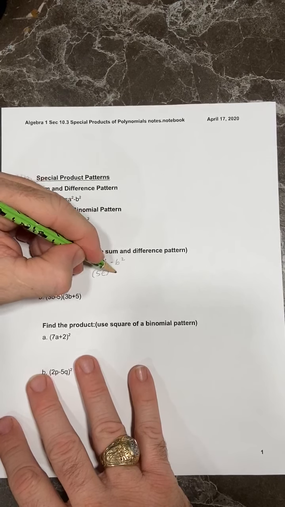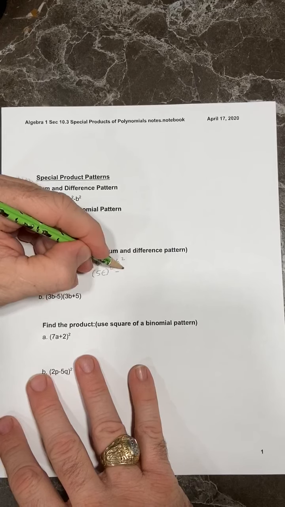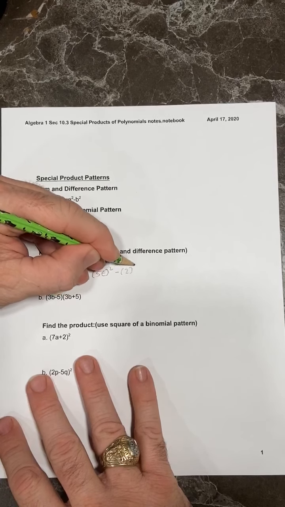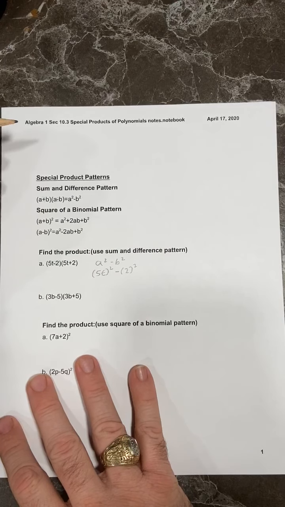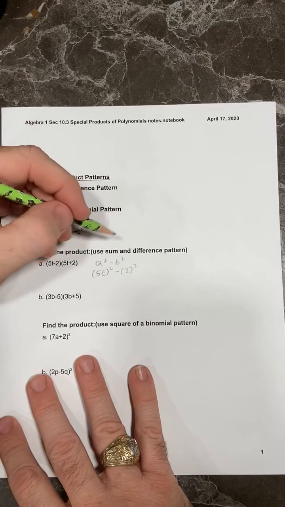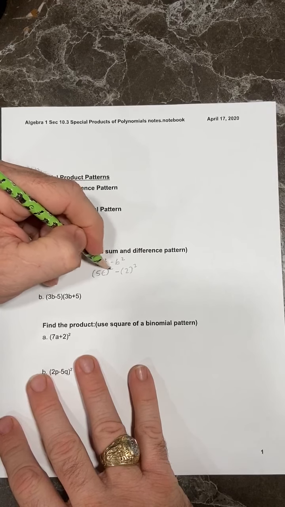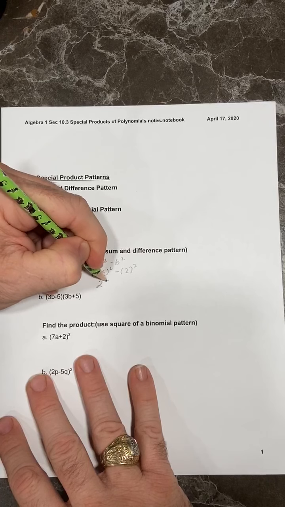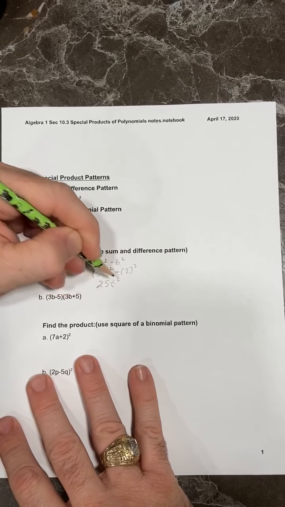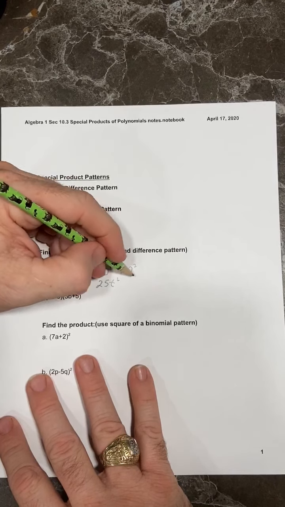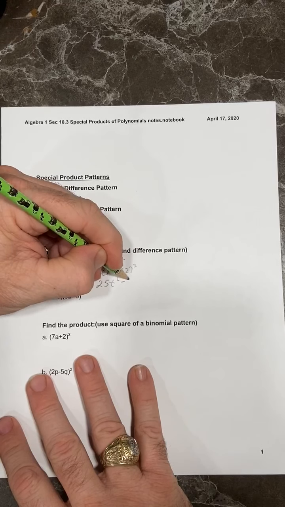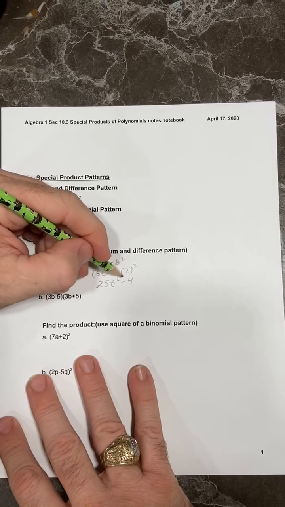I'm going to square that. My b term is the 2. So 5t squared minus 2 squared, which 5 squared, 5 times 5 is 25. T is just going to become t squared, and then minus 2 squared, which is 4.